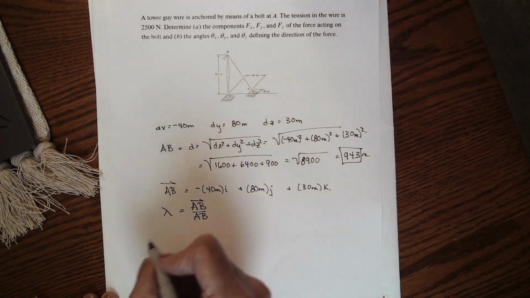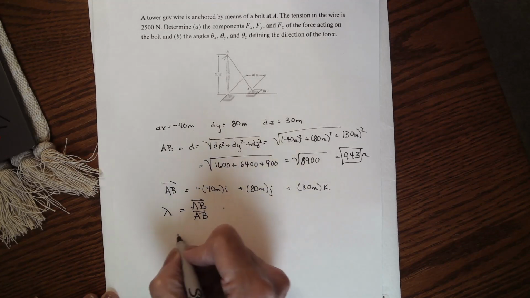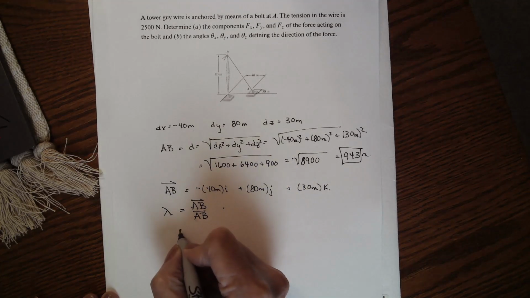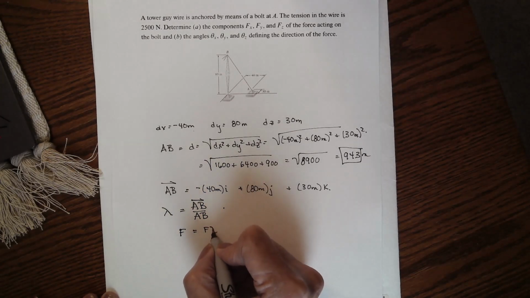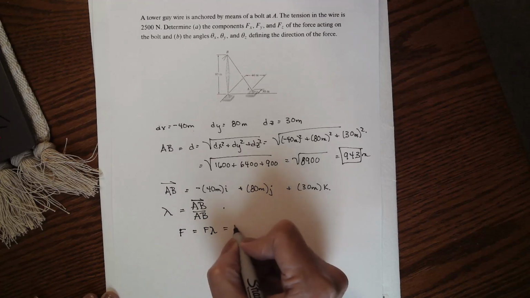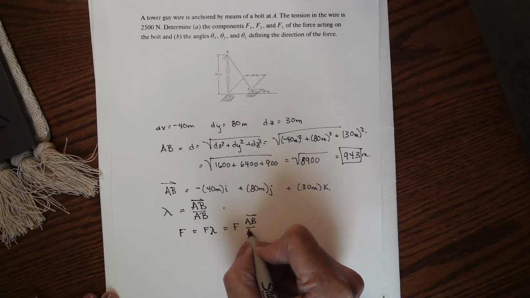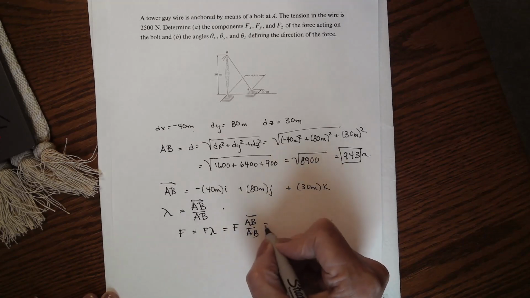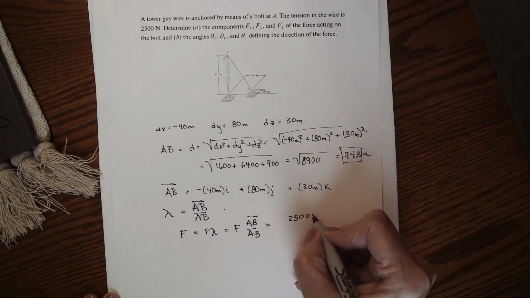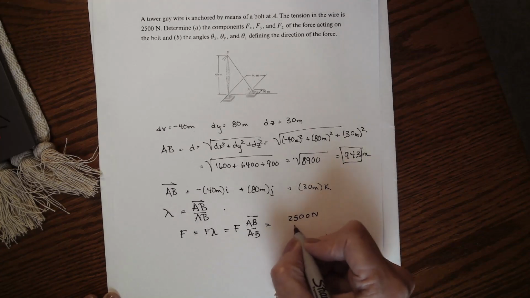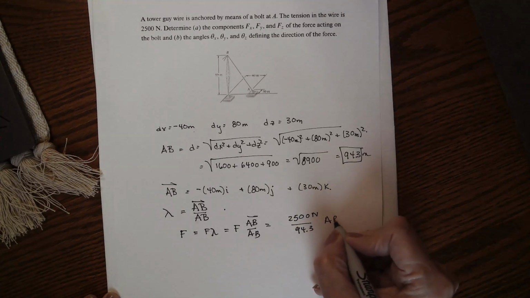And we know that the force can be expressed in terms of the unit vector AB. So the force equals F times lambda, and that equals F times vector AB over AB. What does that mean? That means 2,500 newtons, that's our force in AB, over 94.3 times our vector AB.